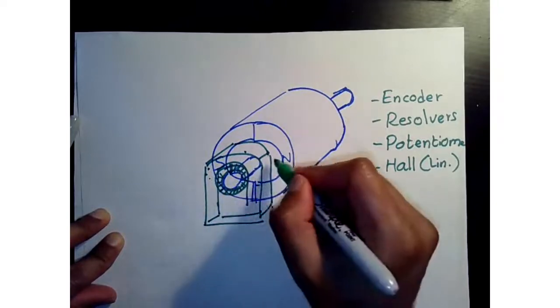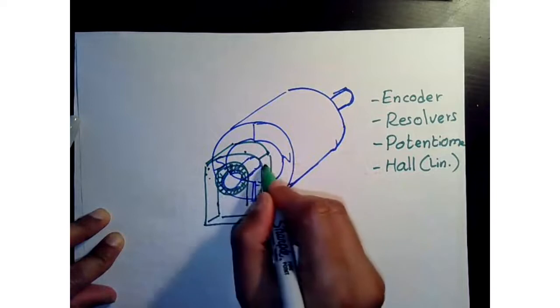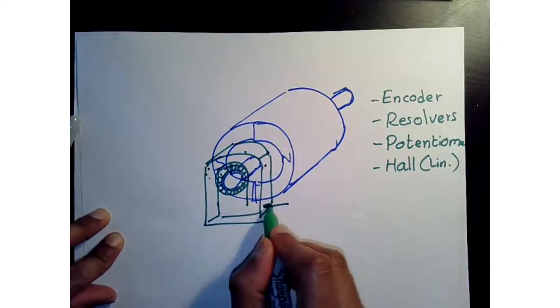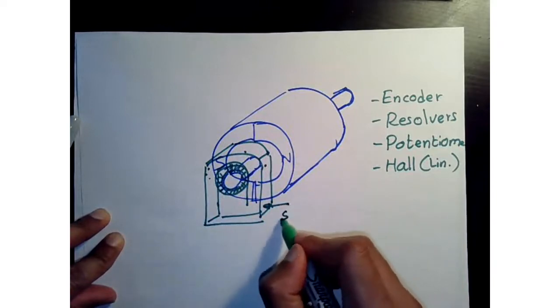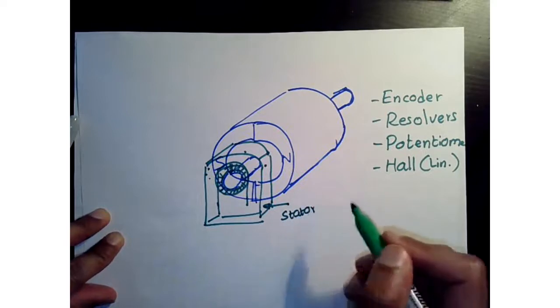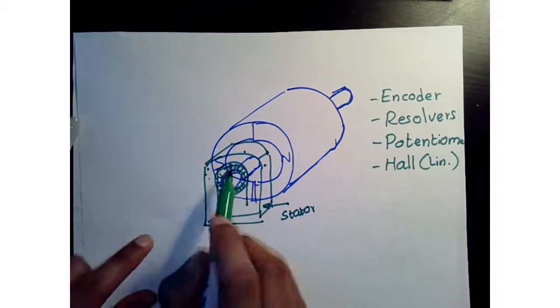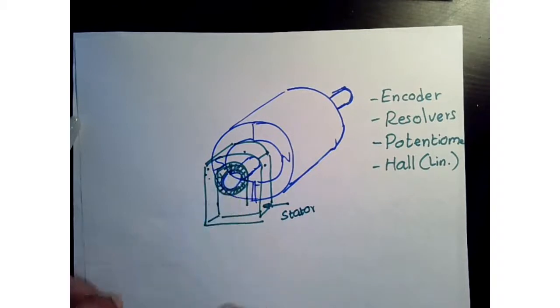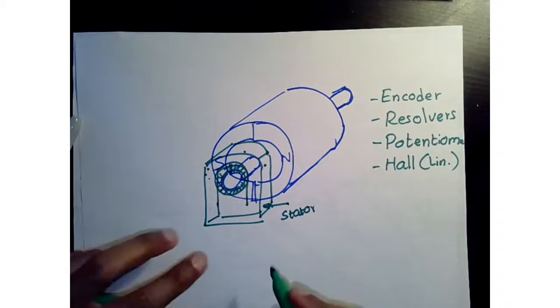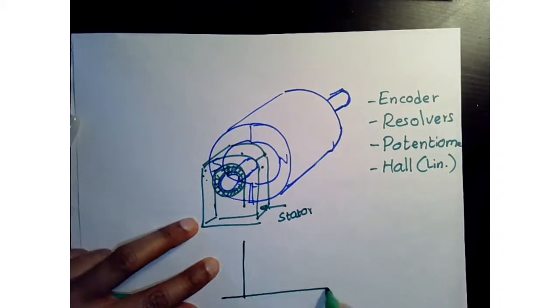So you have part mounted on the rotor, and the chassis of this sensor will be on the stator. There's one component in the stator and one component in the rotor, and it will look at how the disc is moving, and it will measure position.